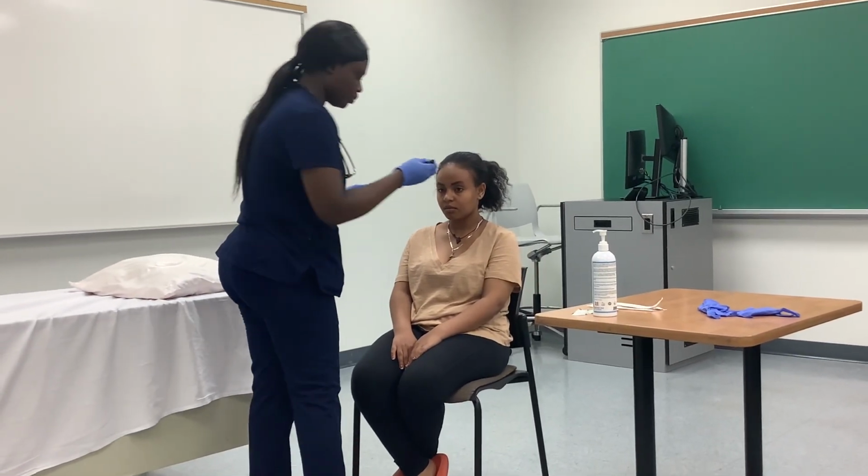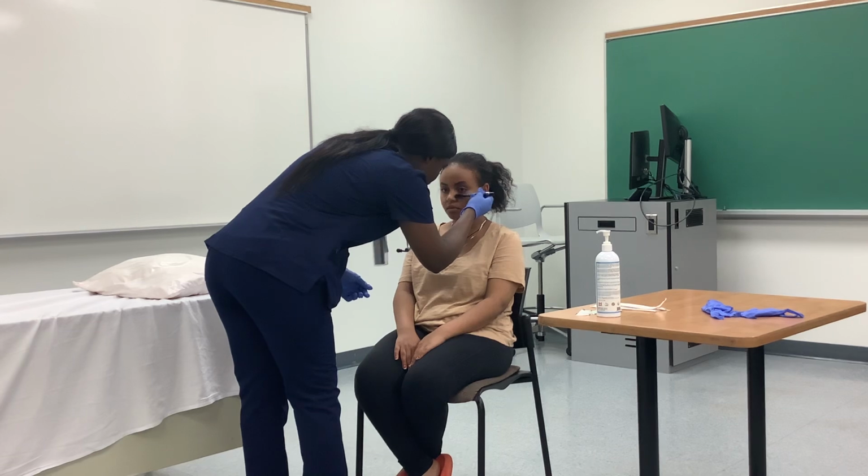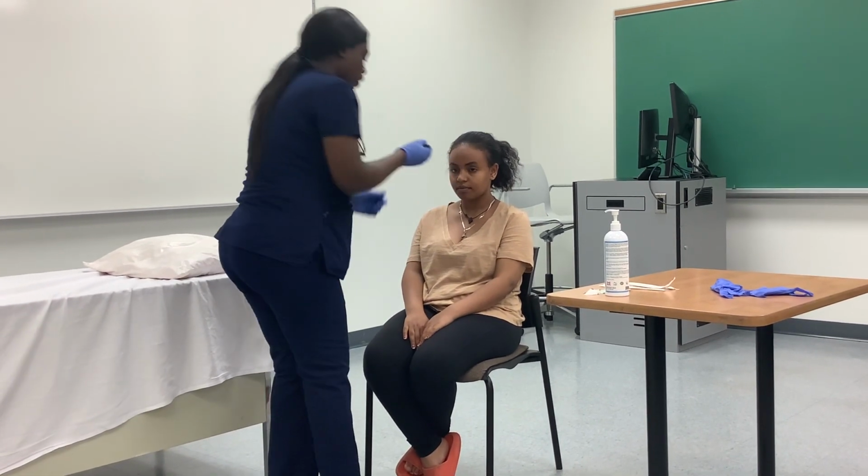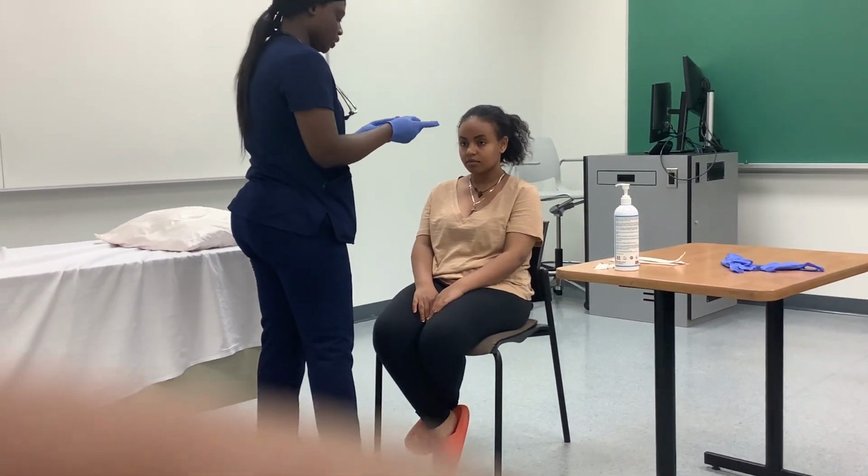Okay, now I'm gonna do oculomotor, which is cranial nerve 3. So first, I'm gonna measure the pupils. Okay, so the pupils are 4 millimeters. They are round. I'm gonna test for consensual and direct light.